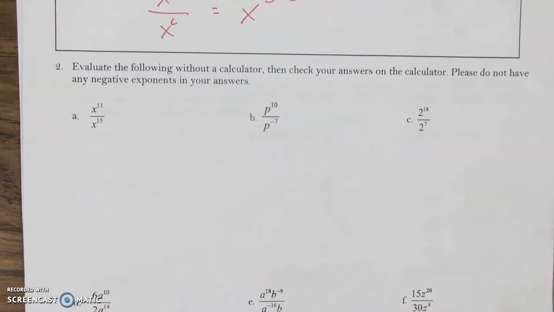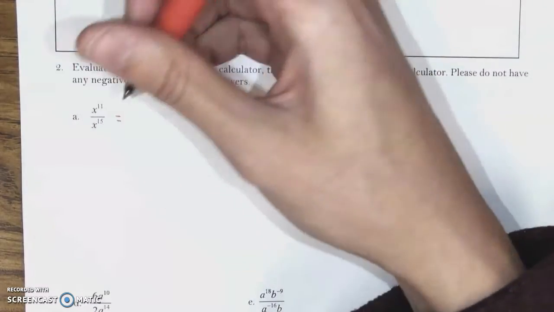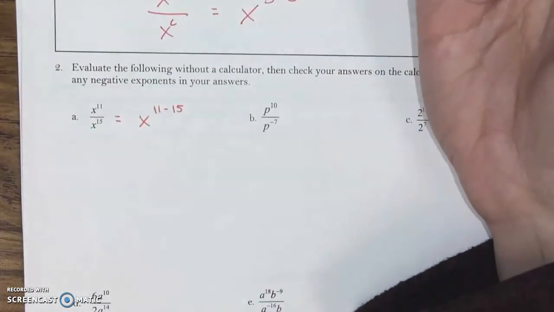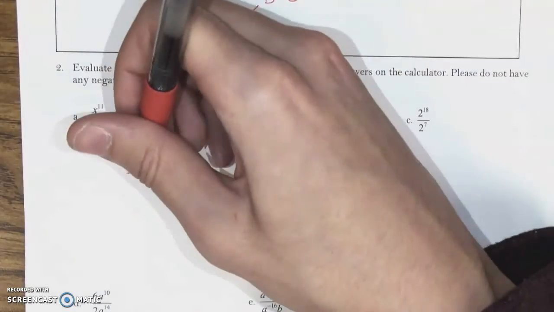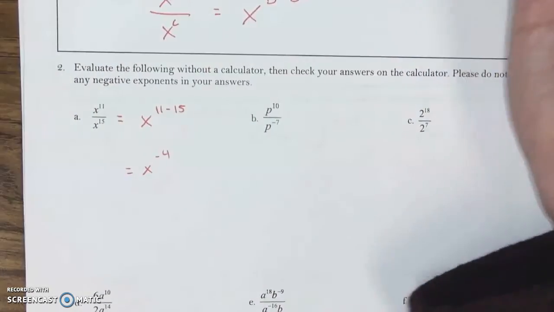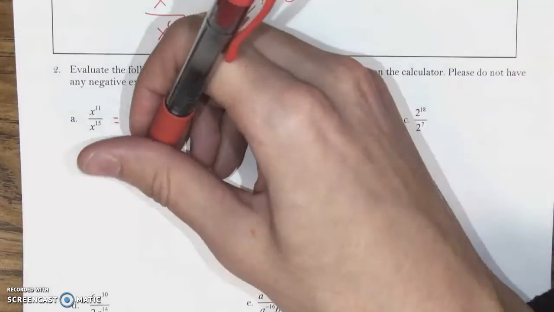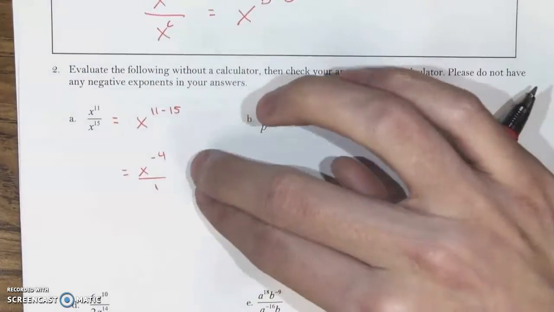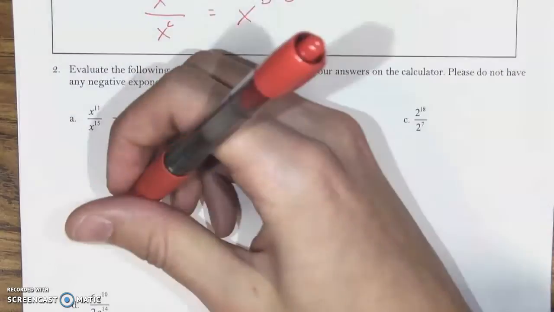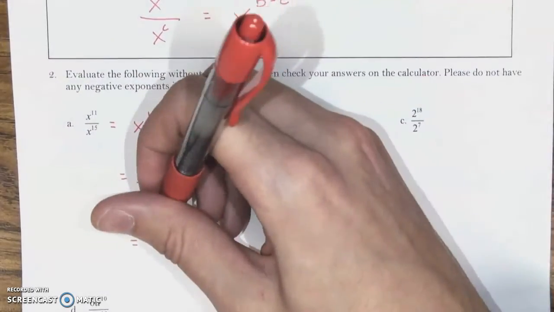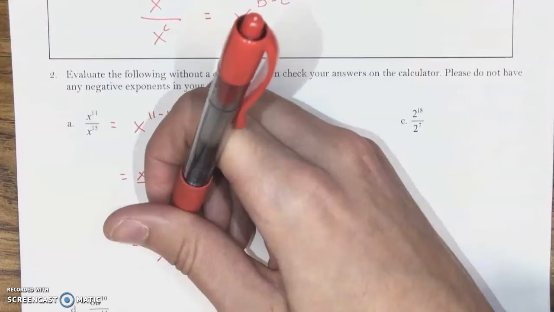Here we have x to the 11th over x to the 15th. This is equal to x to the 11 minus 15. 11 minus 15 is negative 4. And again, we don't want any negative exponents in our solution. So we can always put it over 1 and it's going to flip our fraction and we use the positive exponent. So instead of x to the negative 4 over 1, we get 1 over x to the positive 4. That is our solution.